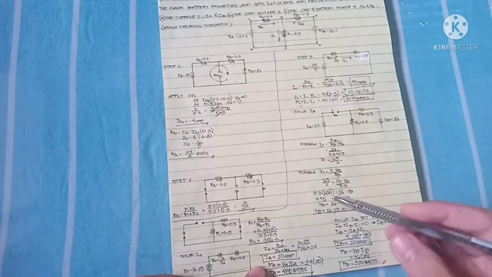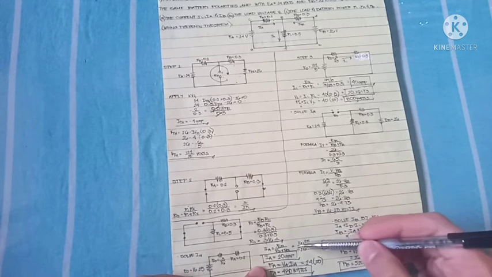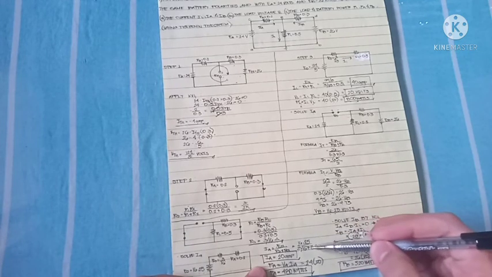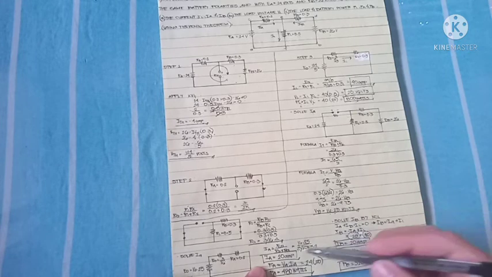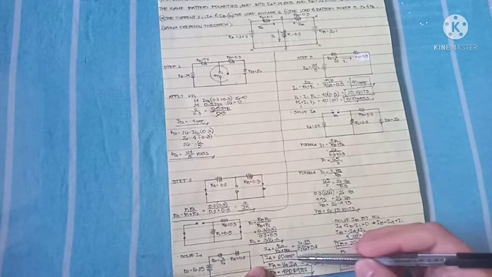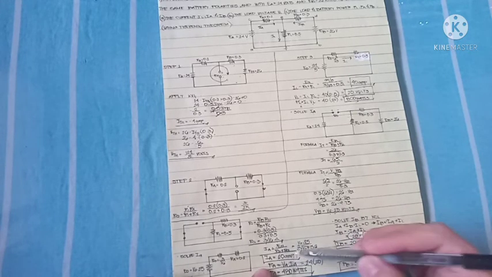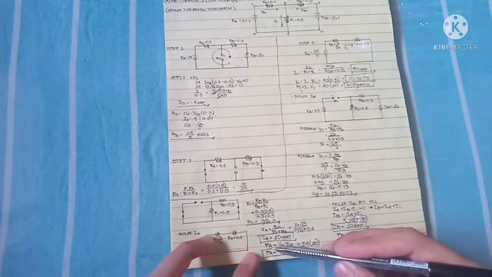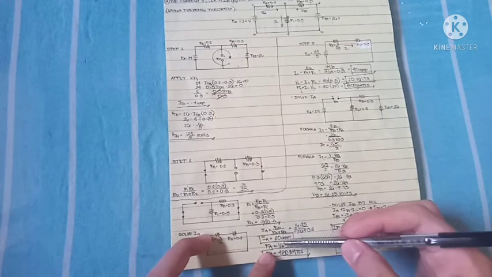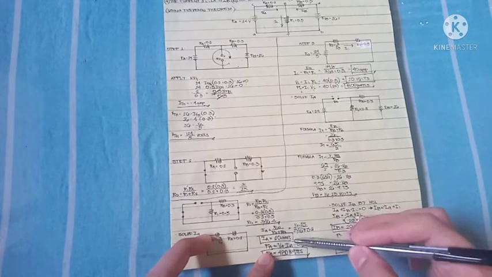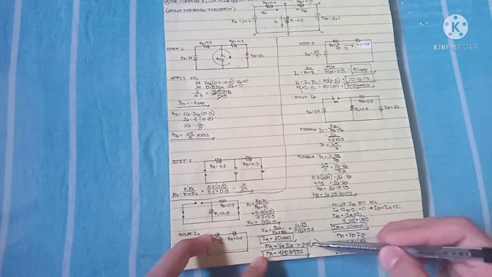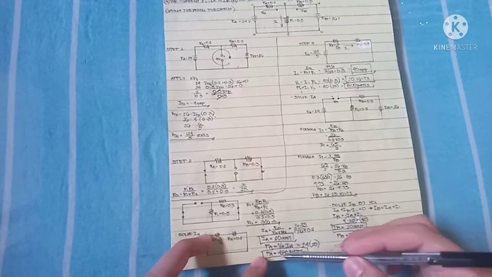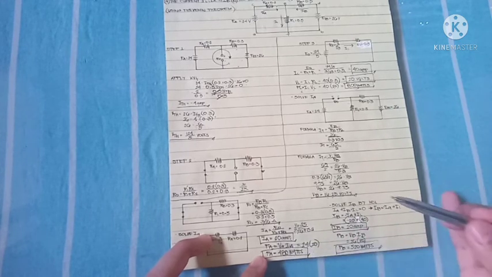Substitute the values: 16.25 over 3 over 16 plus 0.2. IA is equal to 20 amps. And now let's solve for PA. PA is equal to VA times IA. Substitute the values: 24 times 20. PA is equal to 480 watts.